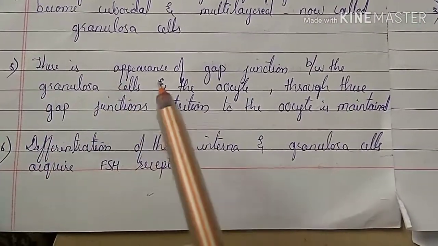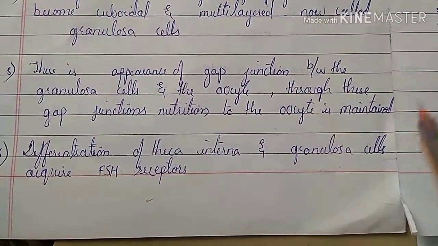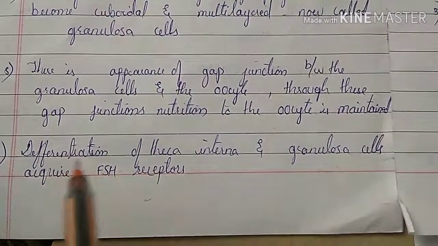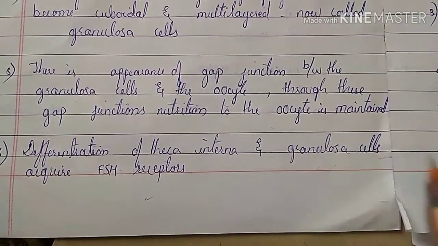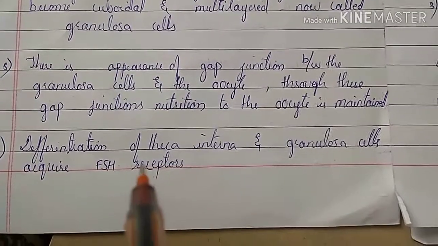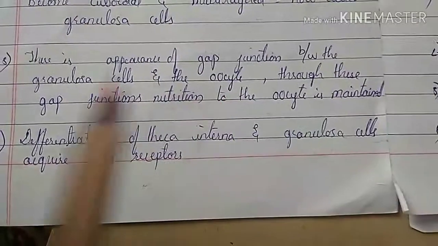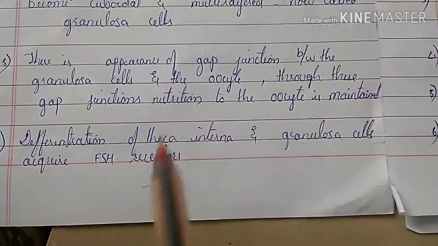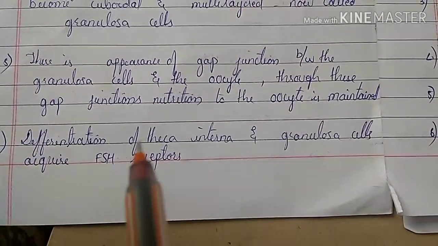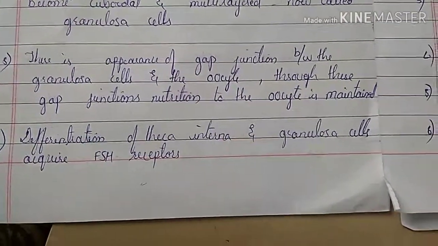Then there is appearance of gap junctions between the granulosa cells and the oocyte. Through these gap junctions itself, the nutrition to the oocyte is maintained. There is differentiation of theca interna, and granulosa cells acquire FSH receptors. So here, the initial recruitment and growth of primordial follicles is not controlled by any hormone. After a certain stage, that is when the follicle reaches about 2 to 5 mm in size, then it is controlled by FSH. Unless the follicles are rescued by FSH at this stage, they undergo atresia.